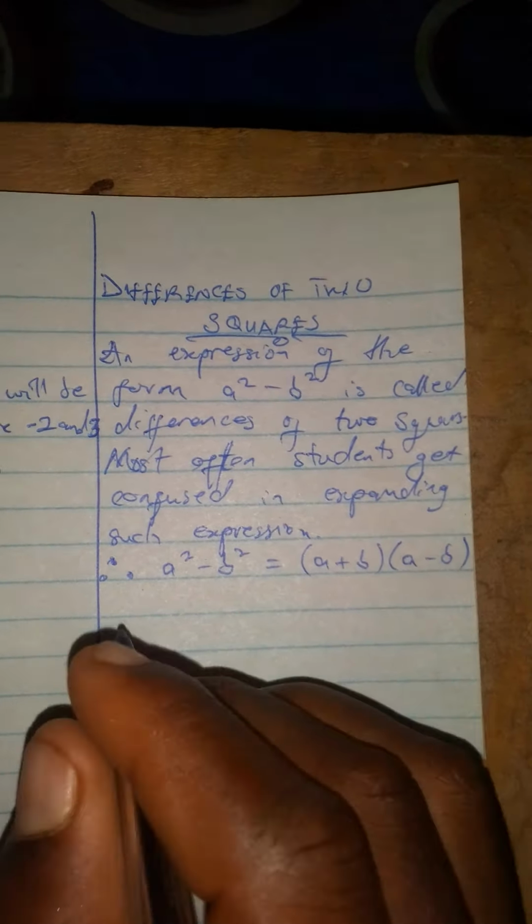This expression is expanded as a plus b in a bracket, multiplied by a minus b in a bracket. The same way, this can also be expressed as x plus y in a bracket multiplied by x minus y. This is how it is expressed, and don't be confused and express this as x minus y multiplied by x minus y. No, this is totally wrong.